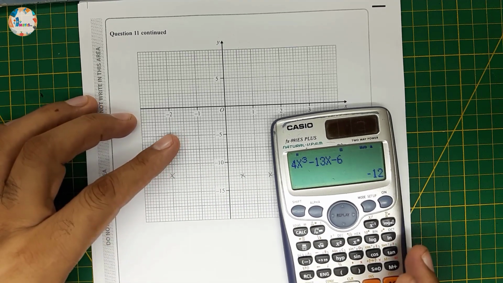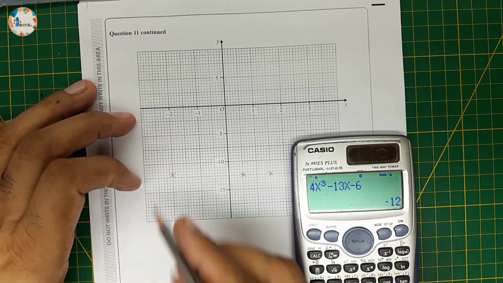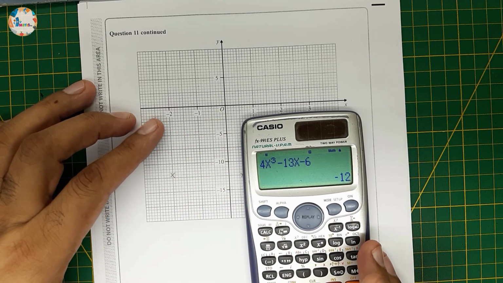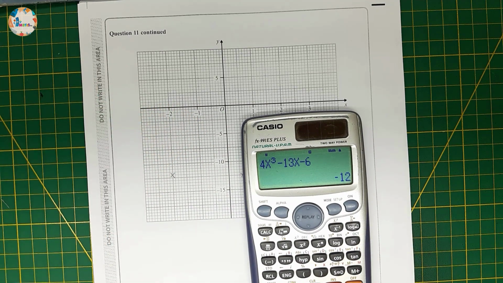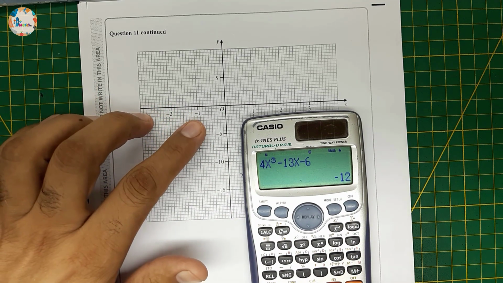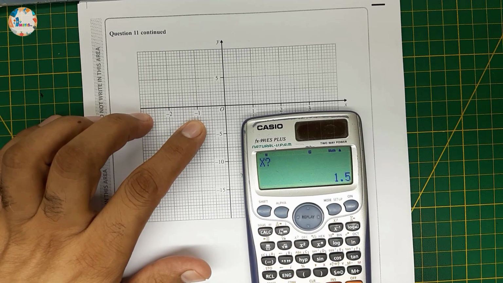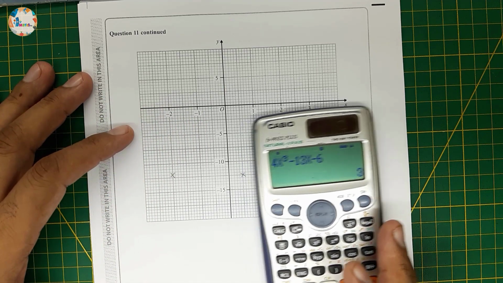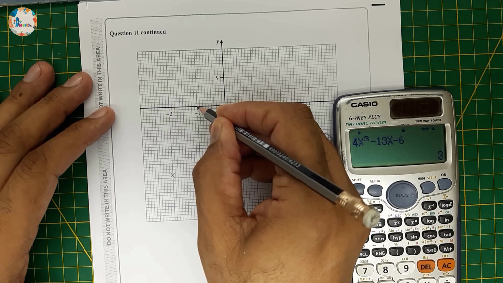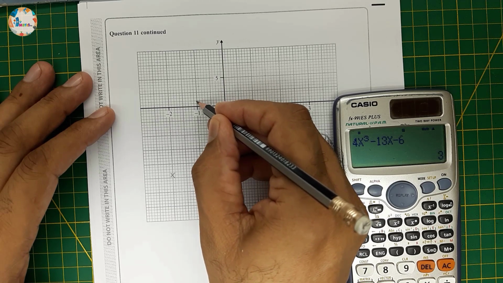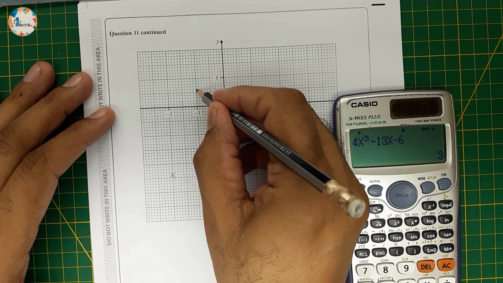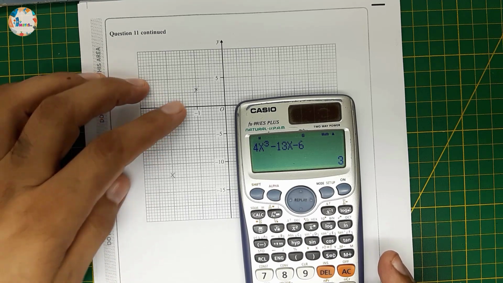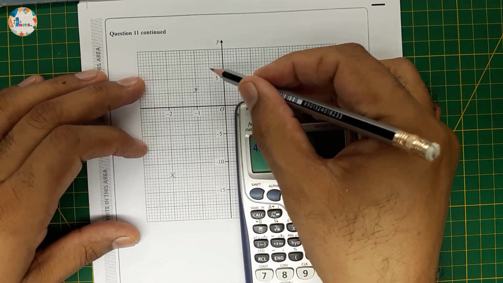Now we will be taking other values to draw the graph. From here we want to know whether it is going upward or downward. So we can take, for example, x is equal to minus 1. Calculate for minus 1, it will be 3. So minus 1 is here, and 3. So this is the point, right? Then it means it's curving upward like this.